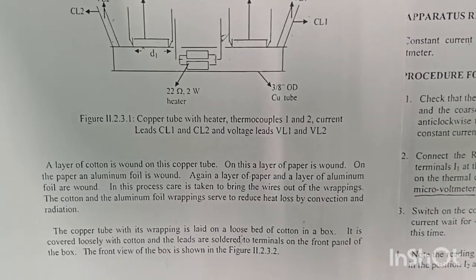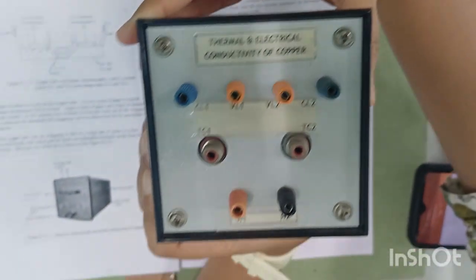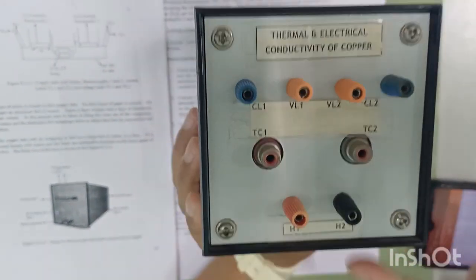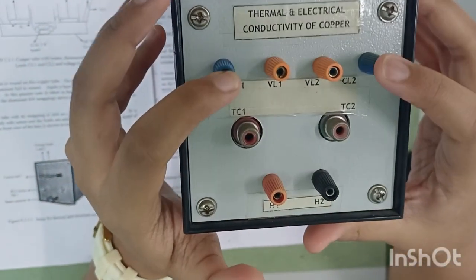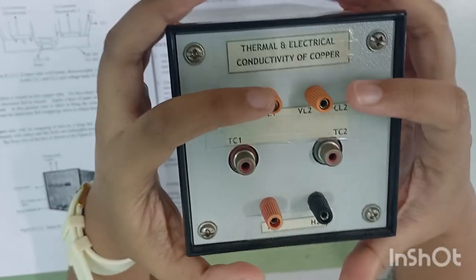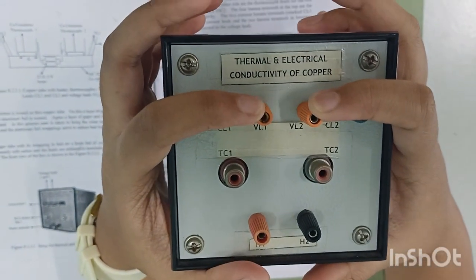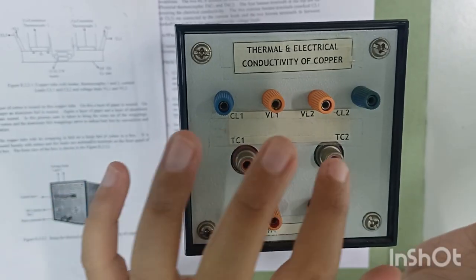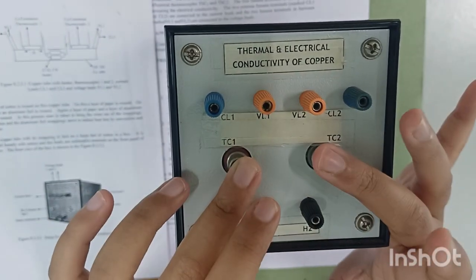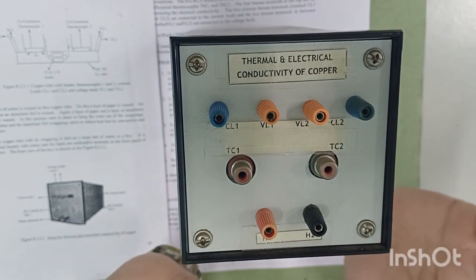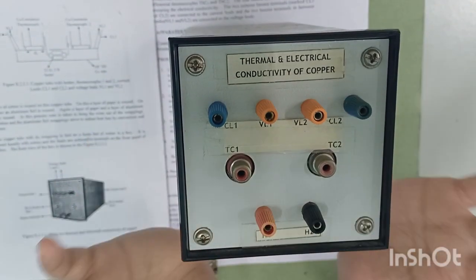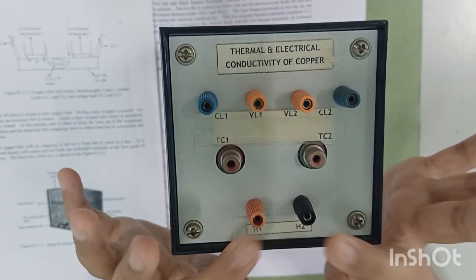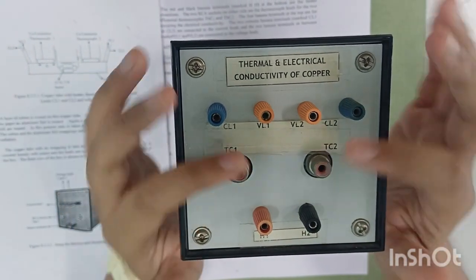So here, if you see the instrument, this is the thermal and electrical conductivity of copper instrument. Here these are the CL1 and CL2 terminals, and these are the VL1 and VL2 terminals. These are the thermocouple junctions TC1 and TC2, which we will be using to find the thermal conductivity. And these are called heat terminals. Mainly we will be using these two terminals.